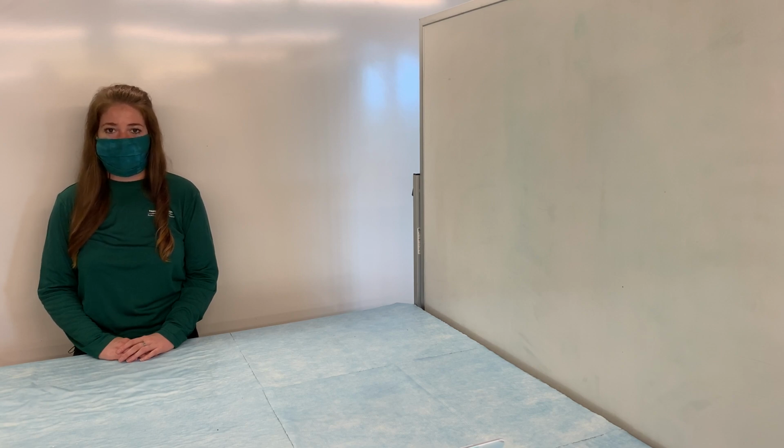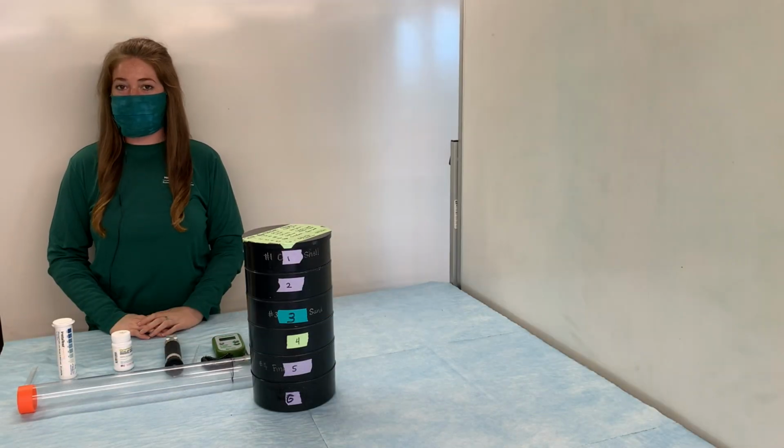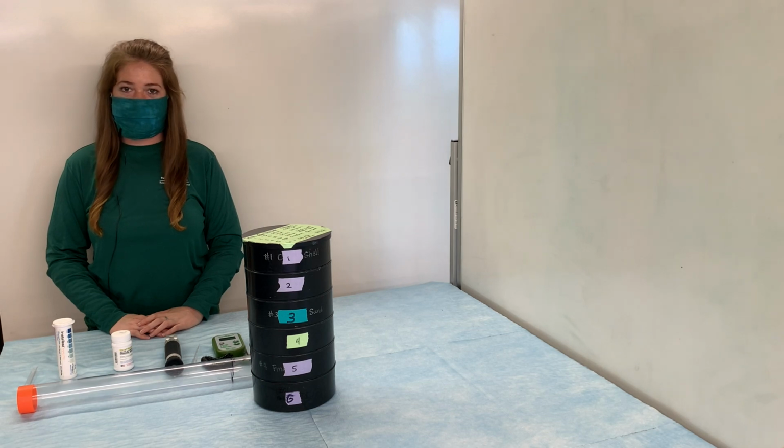We will be measuring both nitrogen and phosphorus during today's activities. Hopefully this will allow you to remember how these cycles work and understand why they're important. Now let's go over some of the materials we will be using for today's activities. Okay, so here are most of the materials that we are going to be using.